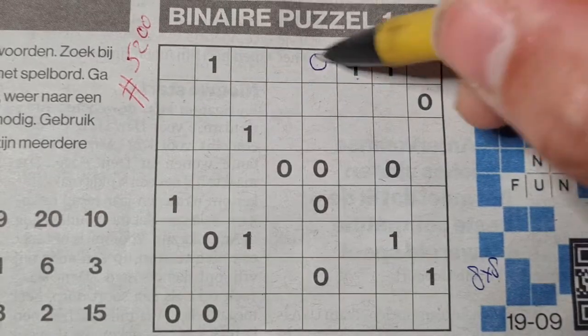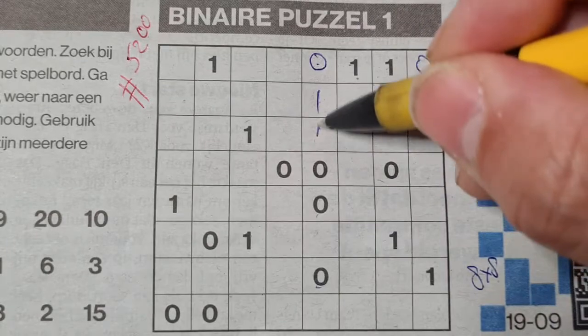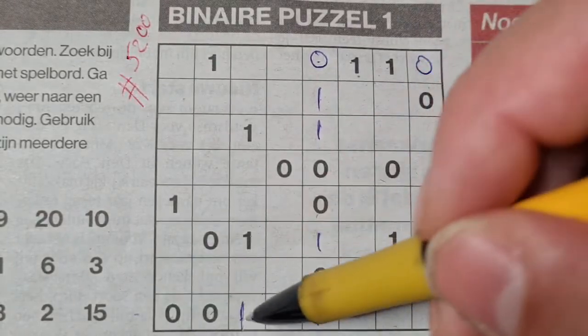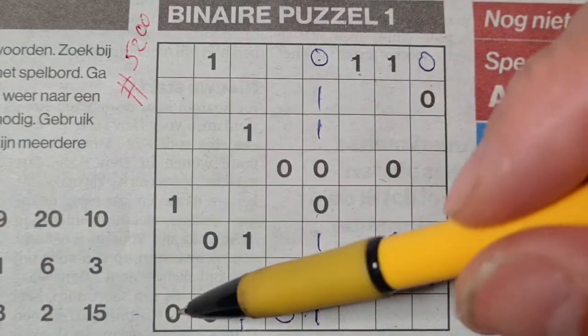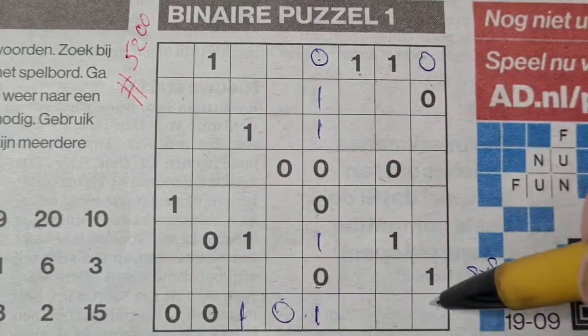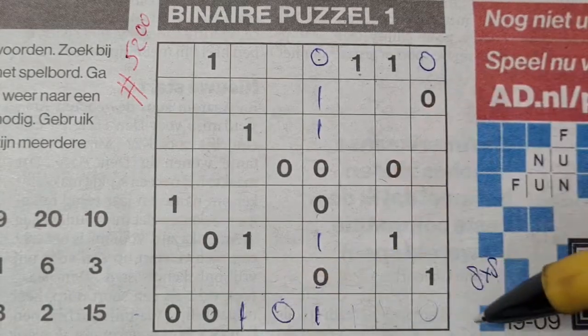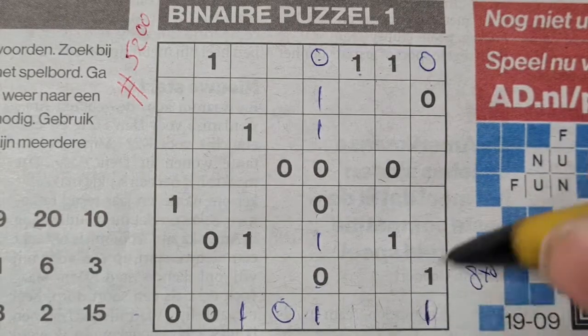Double 1, here no, there no. 4 O's we have here, so the rest are ones. Double O, here 1, there 1. Between 2 ones comes an O. We have here 3 O's. If I place number 4 there, then we have 3 ones in a row in the last row. Not allowed, one of the rules, so this can be no. This should be a 1.